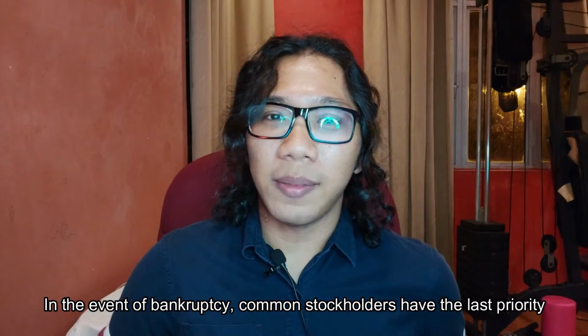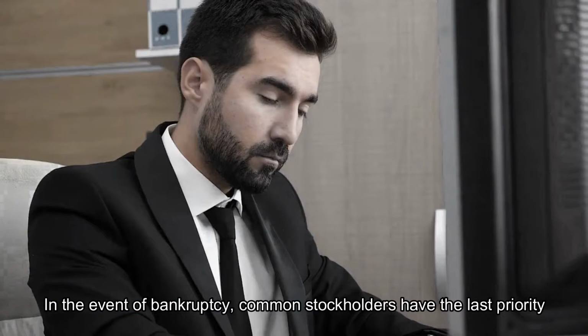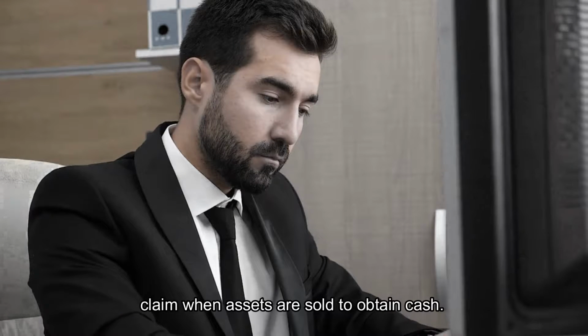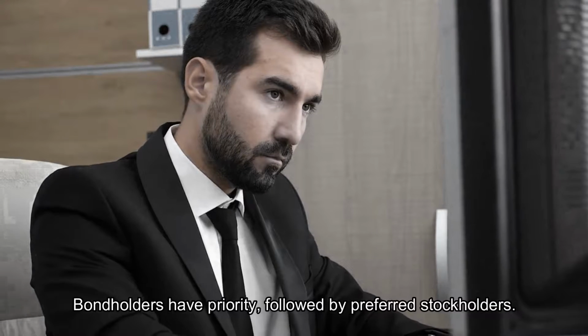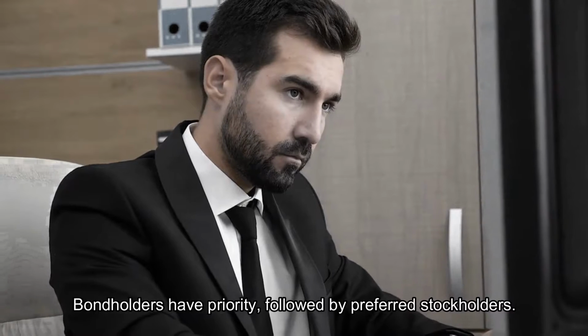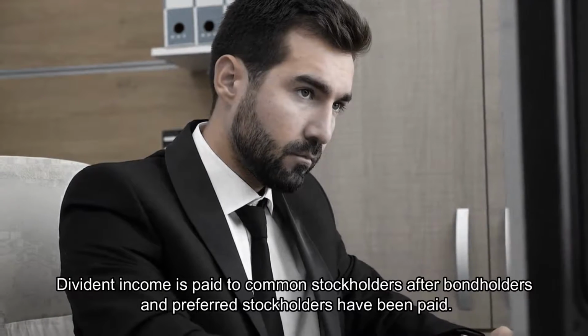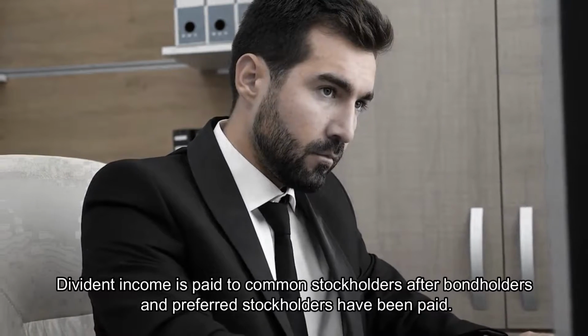In the event of bankruptcy, common stockholders have the last priority claim when assets are sold to obtain cash. Bondholders have priority, followed by preferred stockholders. Dividend income is paid to common stockholders after bondholders and preferred stockholders have been paid.